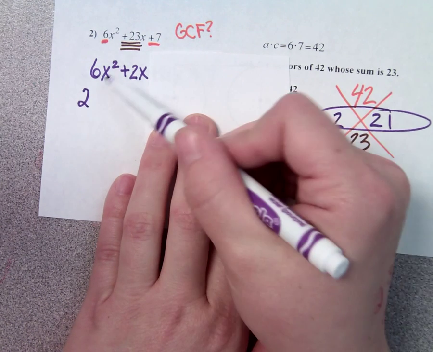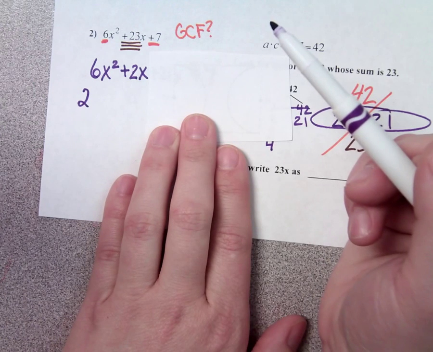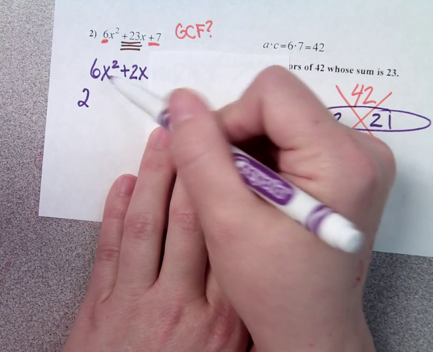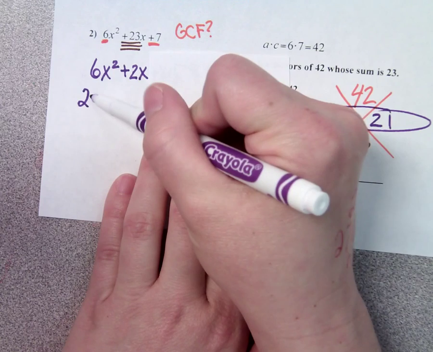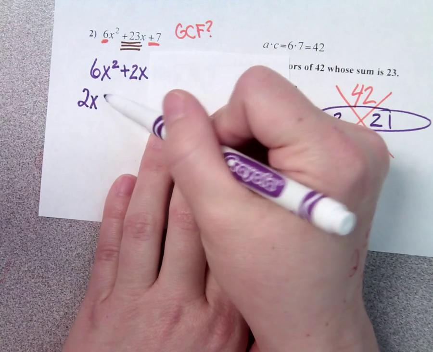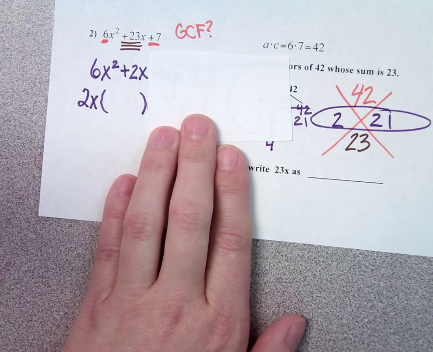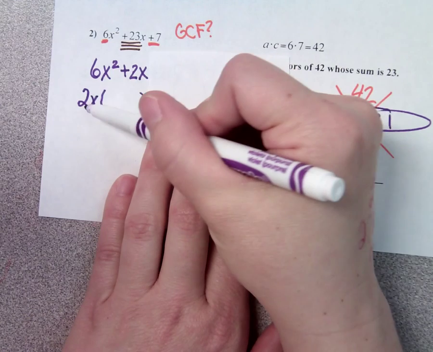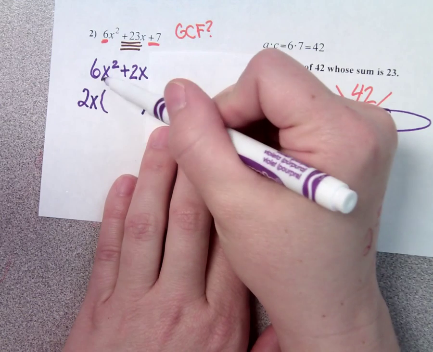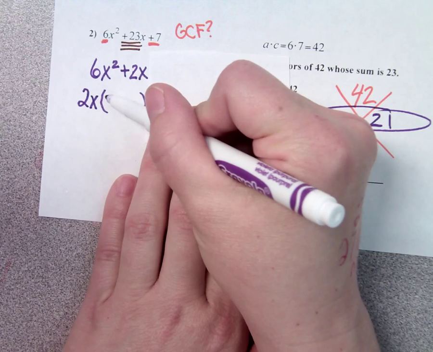Alright. Okay, and then do they both have x's? Yes. What's the greatest number of x's they both have? 1. They both have 1. Okay, once I find my GCF, I slap my parentheses back behind it, and I do what I did yesterday. So this is how I'm going to get what was in those parentheses that you asked about a minute ago. 2x times what makes the 6x squared? 3.